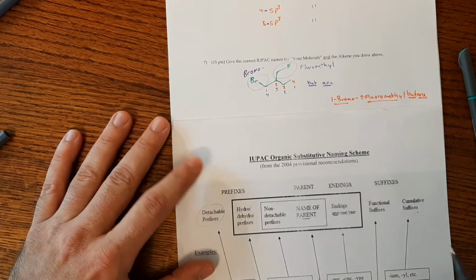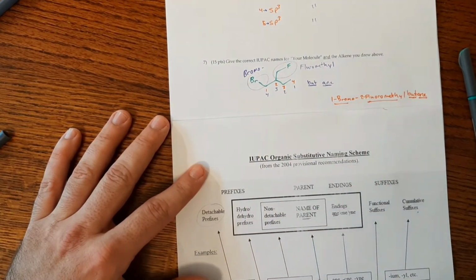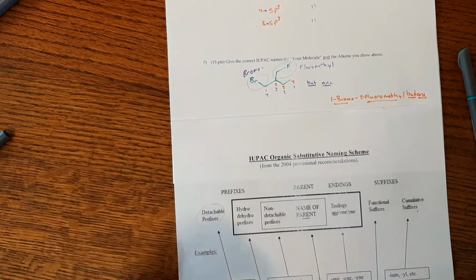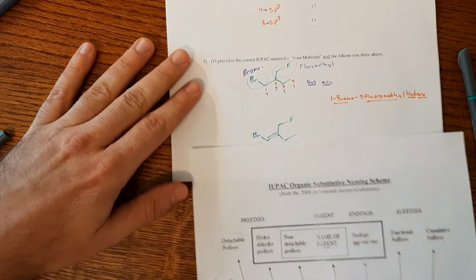And luckily, you guys didn't draw molecules that were quite as hard to name as this one. You didn't have any halo methyl groups attached, so you were able to name it even a little bit easier. You all put your halogens on the parent chain, which is the easiest way to name.